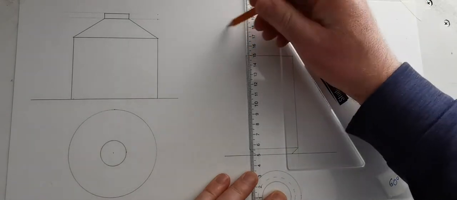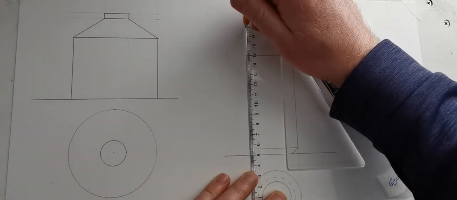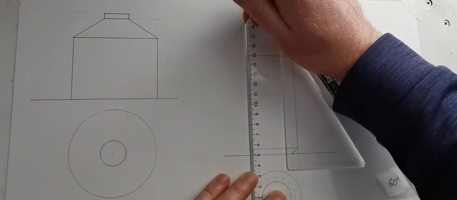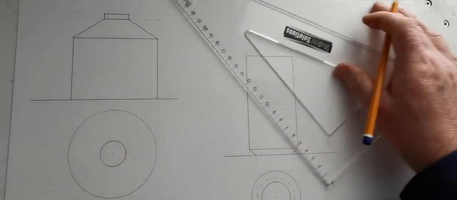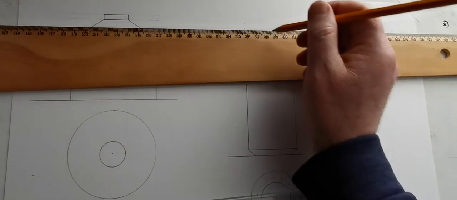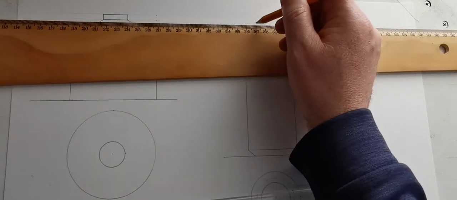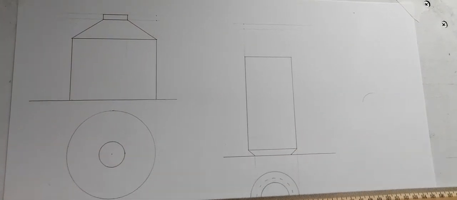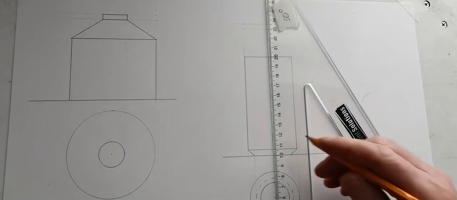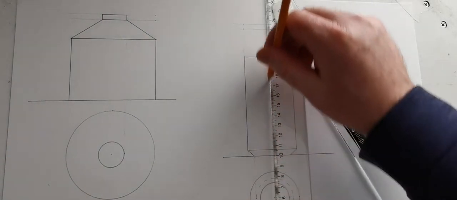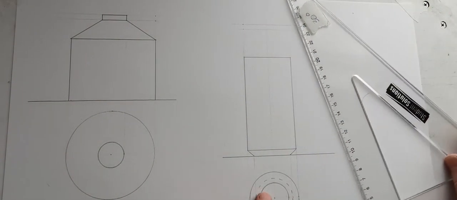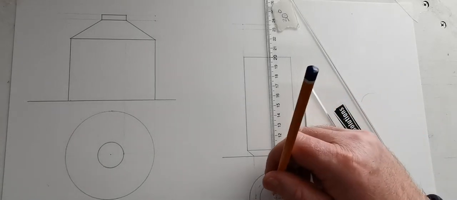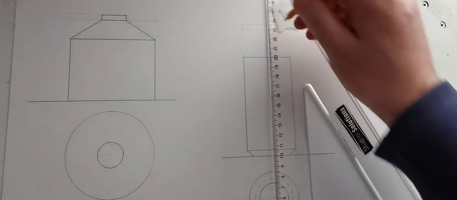So I'll just bring this up light. There's 30. There's 5. So they're the heights that I want. So I'll bring them across light. And I'm also going to bring up the center here now on this light as well. There's my center line, I'll heavy it in a little bit more there so you can see it.